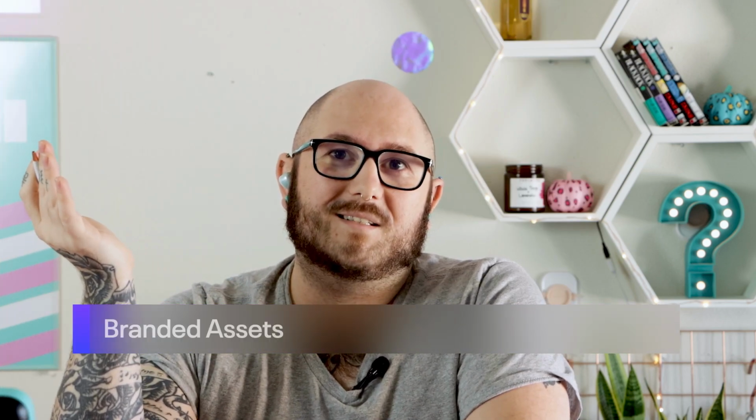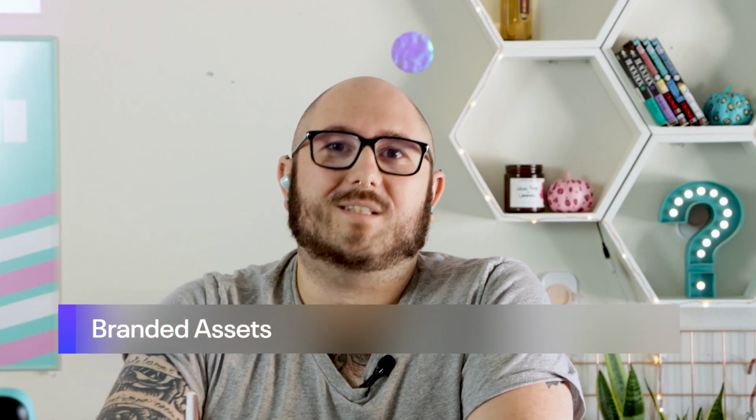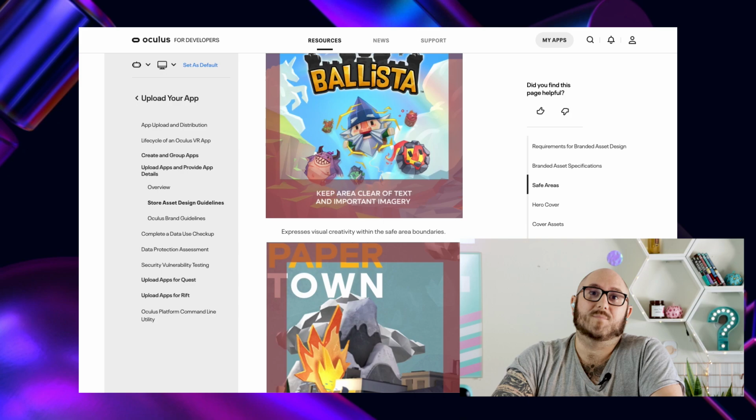So we're talking branded assets. These are images users see when browsing the Oculus Store. These are intended to be eye-catching and incentivize users to click into the PDP. When building branded assets, you must include a title or text of the name of your application. This must be an exact title match to your app, be clearly visible against the background art, and be within the safe area on the image.